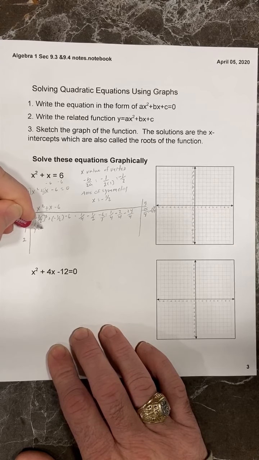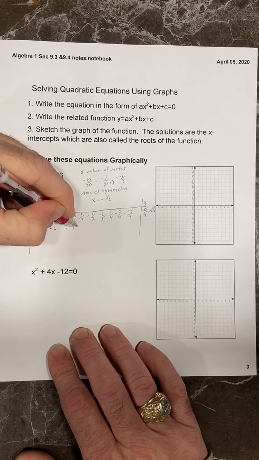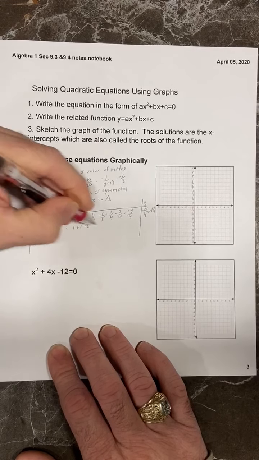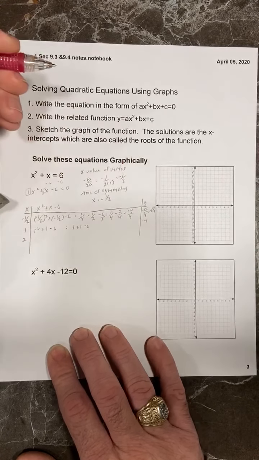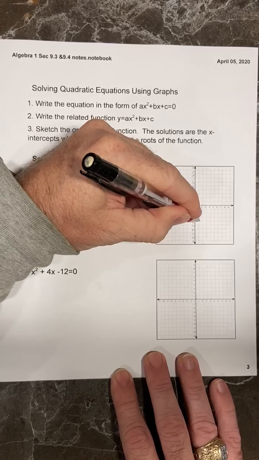So 1 squared plus 1 minus 6, which is going to be 1 plus 1 minus 6, or negative 4. So I'm at 1, negative 4 there.